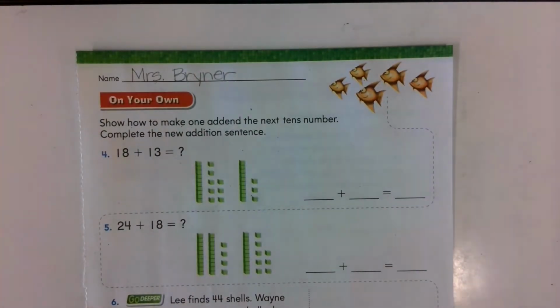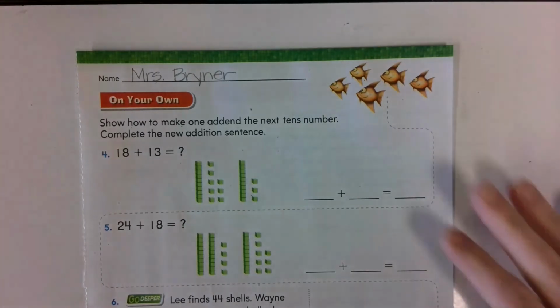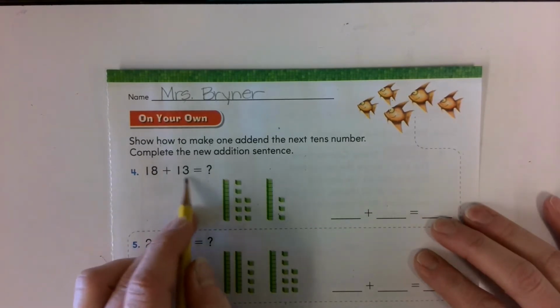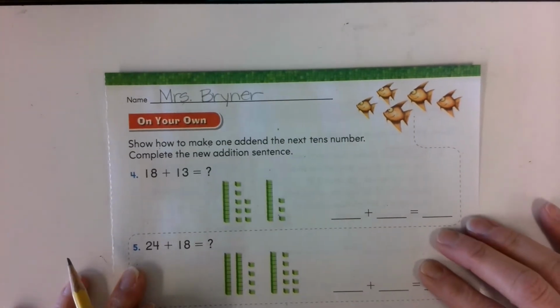And remember, we're talking about compensation in this lesson. So we're talking about making one addend a tens number so that it's easier to add. So let's look at our first one. We have 18 and 13. Okay.